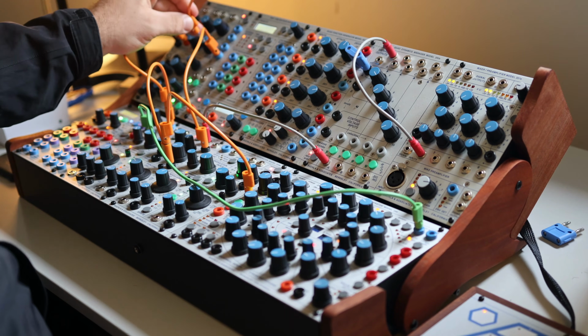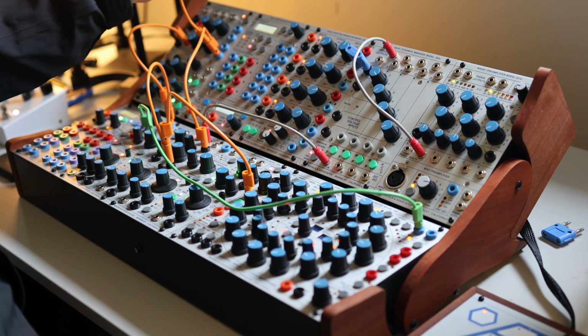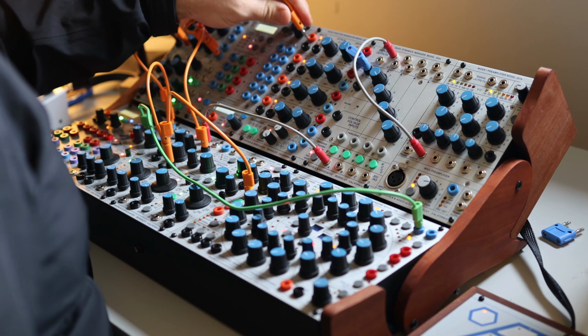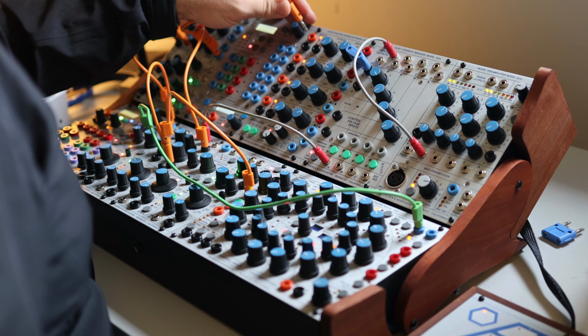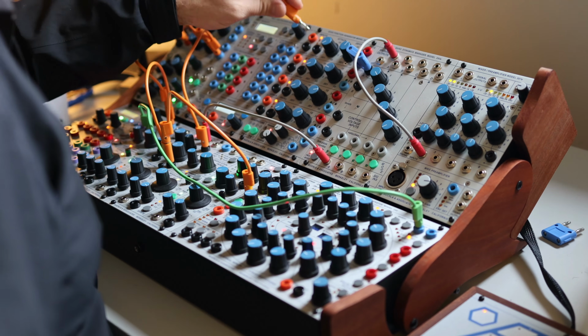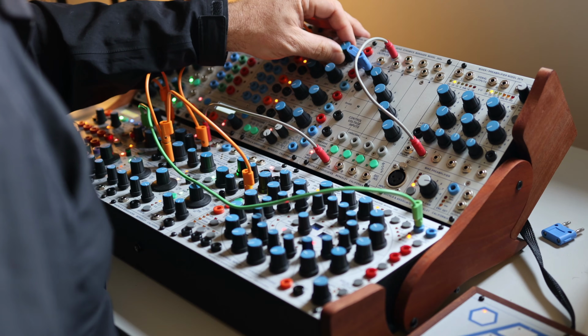But I might grab the same sample and hold output. So when it goes really high, it should, oh, what am I doing? Oh no, okay, yeah, alright. So I might use that sample and hold output to change the decay time of this one here.